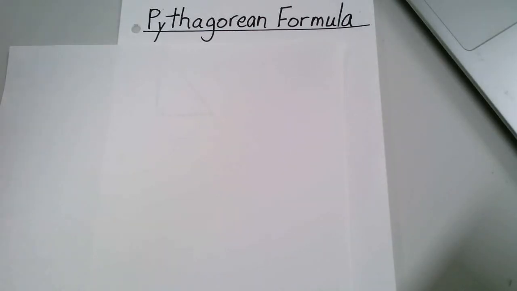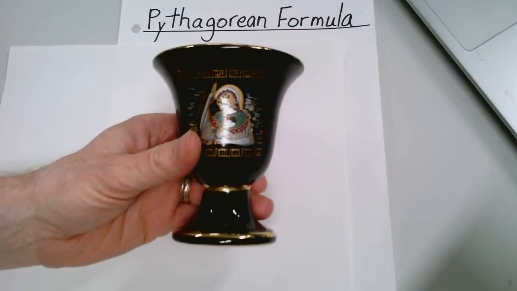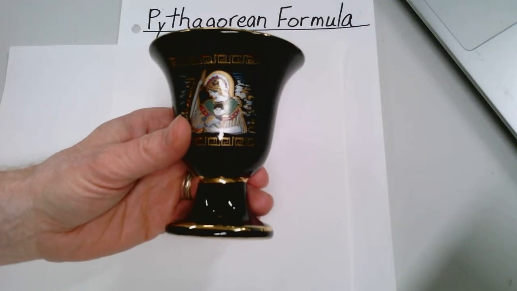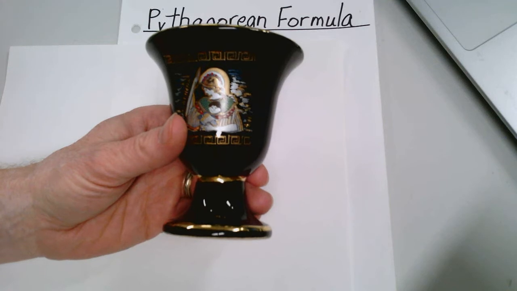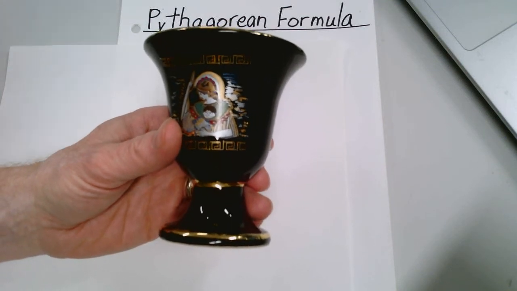Today we're going to be talking about the Pythagorean Formula, which was named after a very famous Greek mathematician and inventor named Pythagoras. We talked a little bit about this guy. One of his inventions was this cup, and we talked about this Pythagoras cup, where he was asked by some vineyard owners to come up with a cup that could keep track of whether some of the workers were pouring too much wine during their breaks.